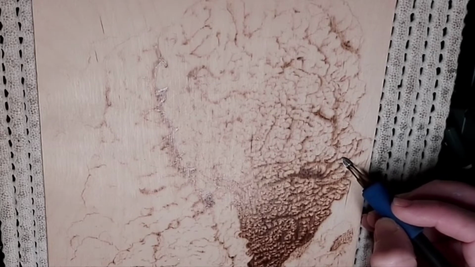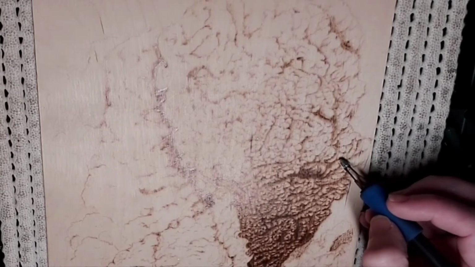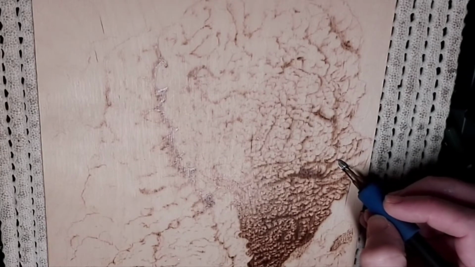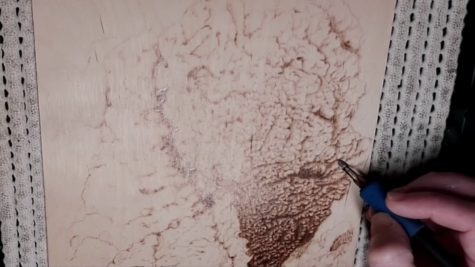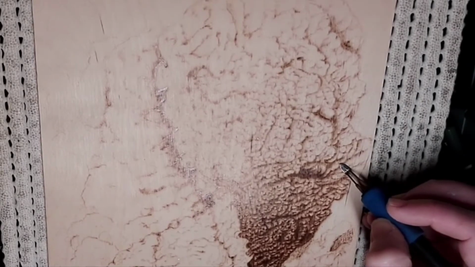So as we can see, just get underneath certain areas of the cloud and then expand the darkness a little to capture that greater depth.